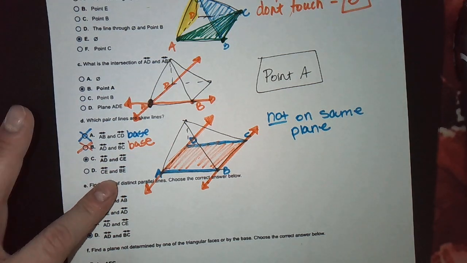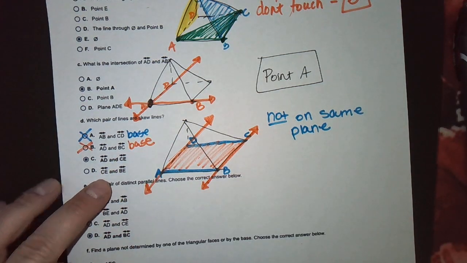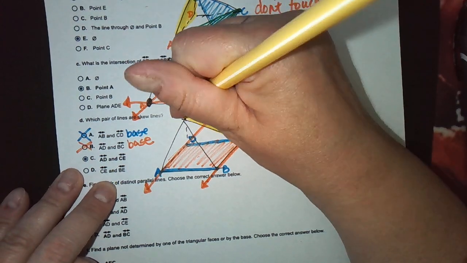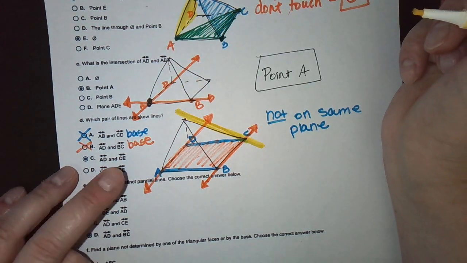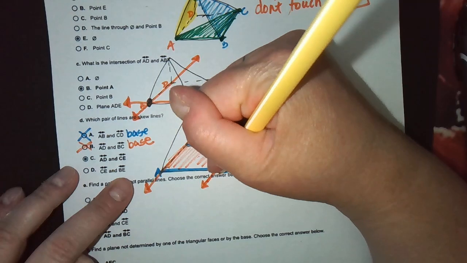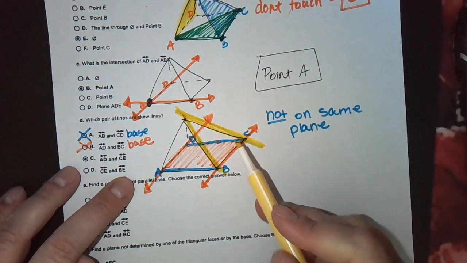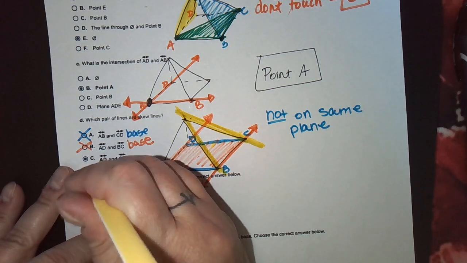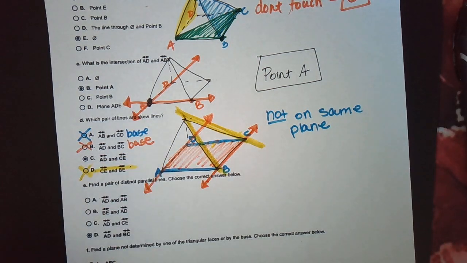Okay, let's look at part D. Part D says CE, that's up here, and BE, that's right here. And again, those are on the same plane, so it's not D.